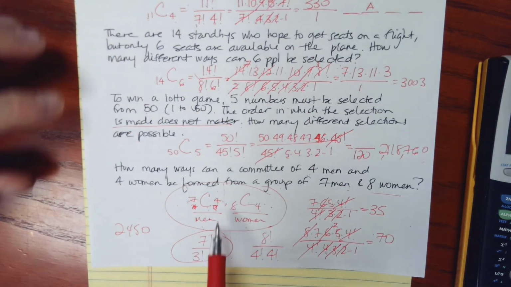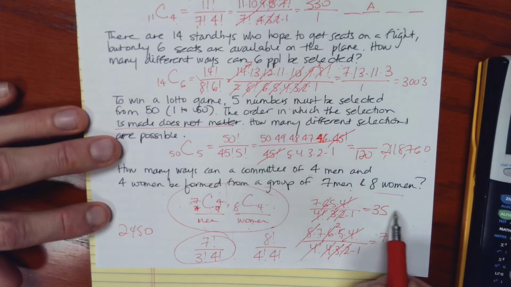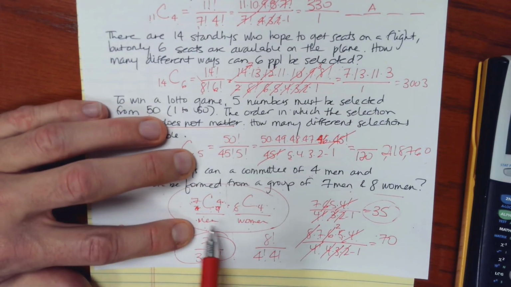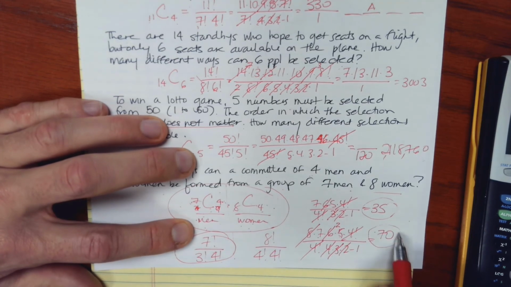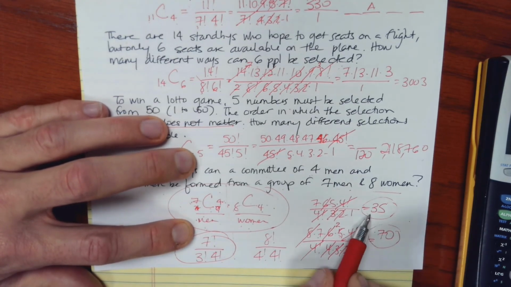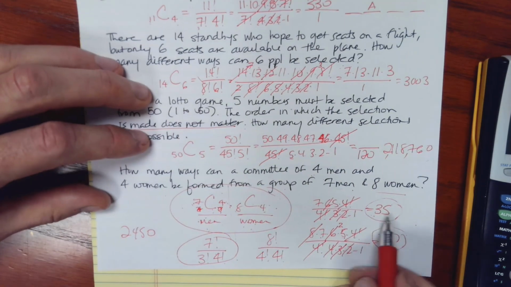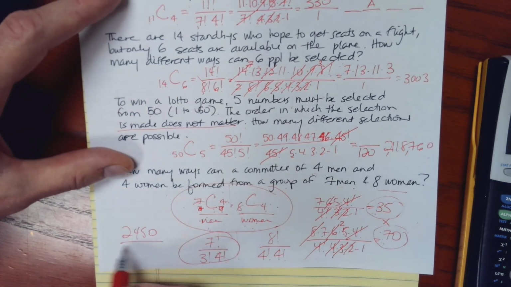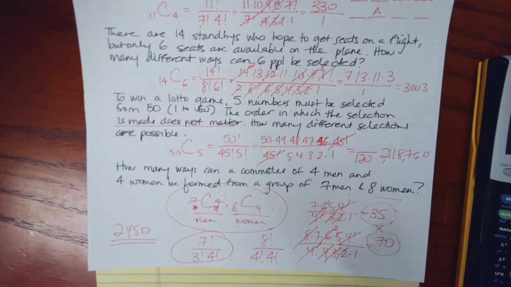So every different one of the possibilities in the men could then be paired with any of the groups of women that are selected. So each one of these could be paired with any one of those. So that's why I need to multiply them together. And that will give me the final answer.